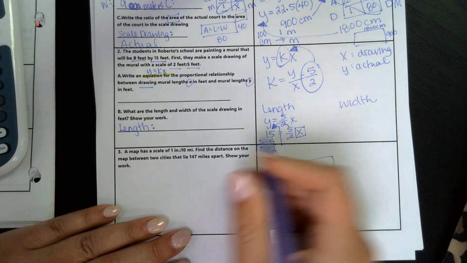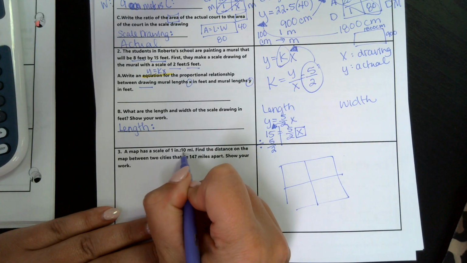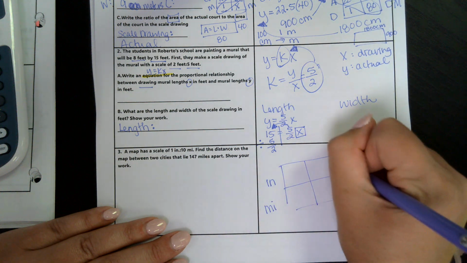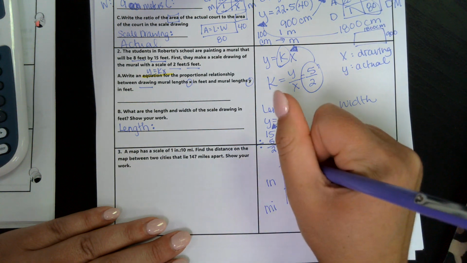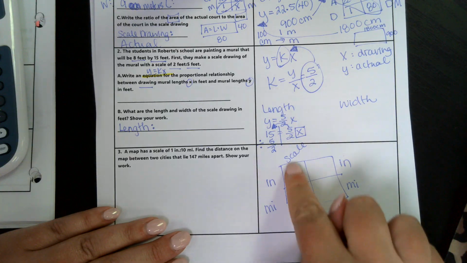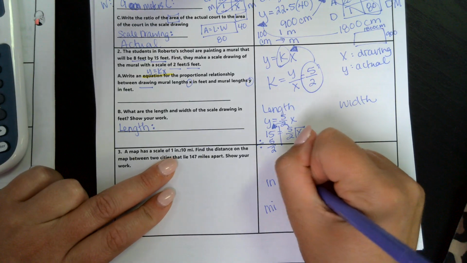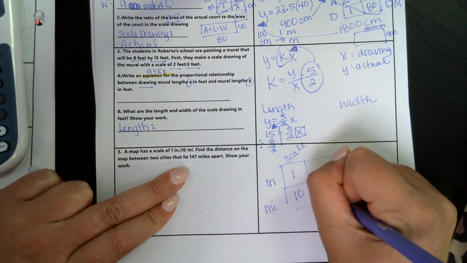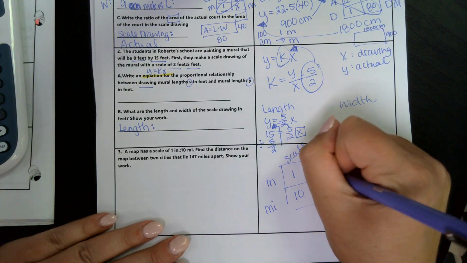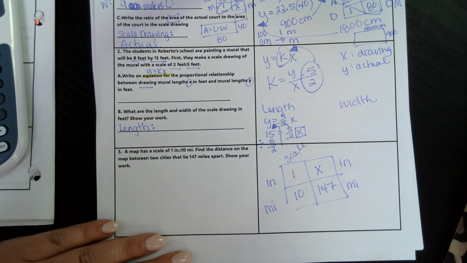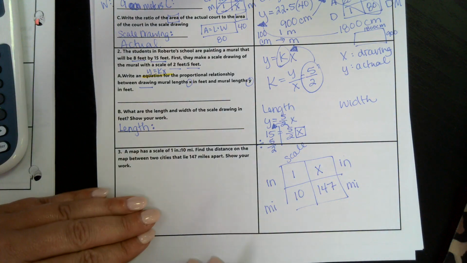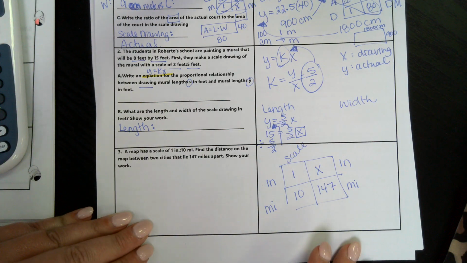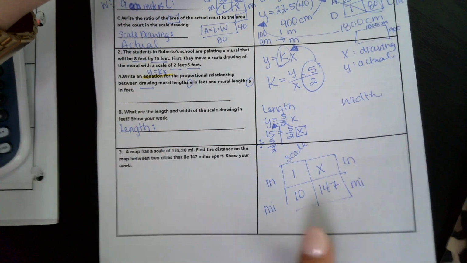Because what are you comparing? Your scale tells you what you're comparing. You're comparing inches to miles. So inches to miles, inches to miles. So if this is my scale, I go 1 inch is every 10 miles. And if two cities are actually 147 miles apart, how many inches apart would they be on the map? And so you could solve for x that way. And I feel like that's just going to be the easiest way. When in doubt, do the ratio box. I feel like that's the easiest way to do things.